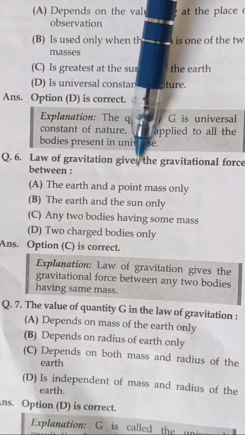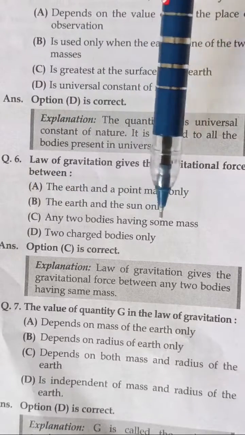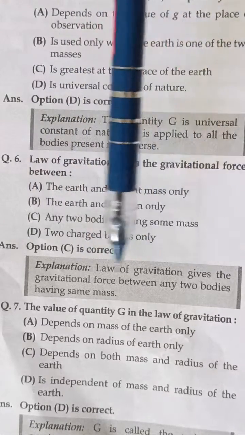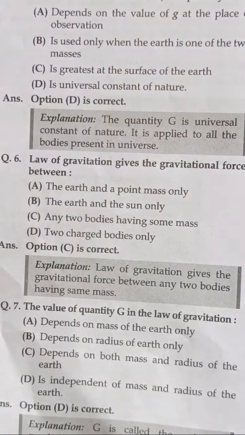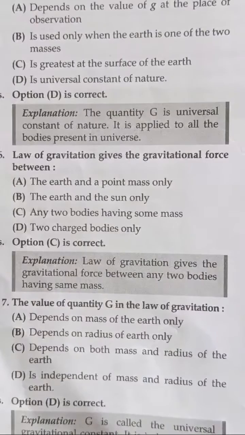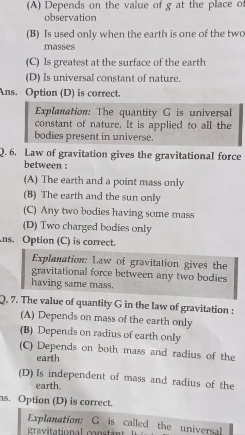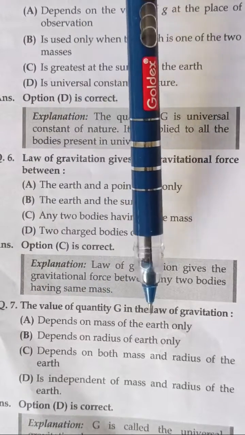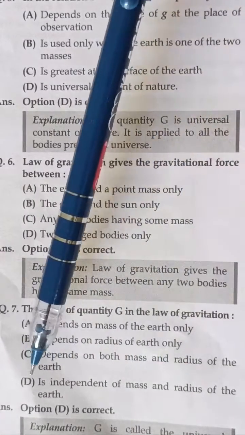Law of gravitation gives the gravitational force between: answer is C. Any two bodies having some mass. Explanation: law of gravitation gives the gravitational force between any two bodies having mass. Question number 7. Value of quantity G in the law of gravitation: answer is independent of the mass and the radius of the earth.